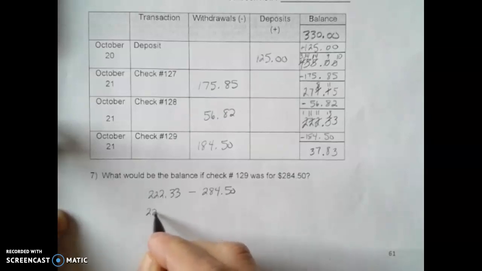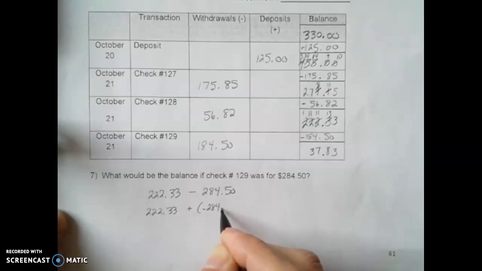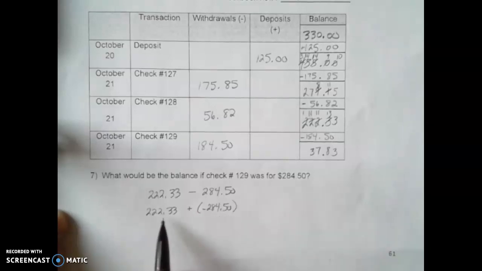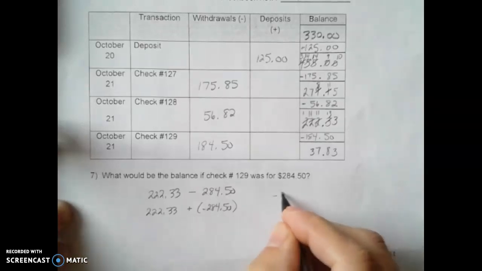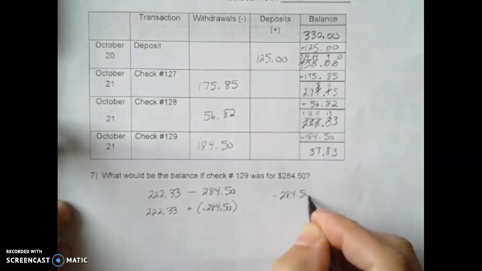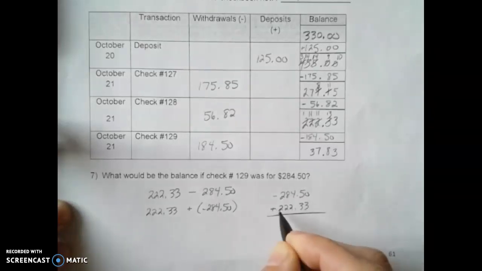That's the same as $222.33 plus negative $284.50. These are different signs, so I'm going to have to subtract, and the number with the bigger absolute value goes first, which in this case is negative $284.50 plus $222.33.